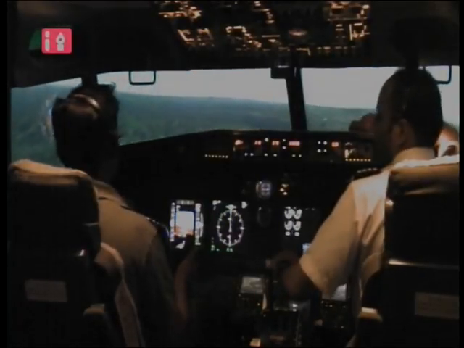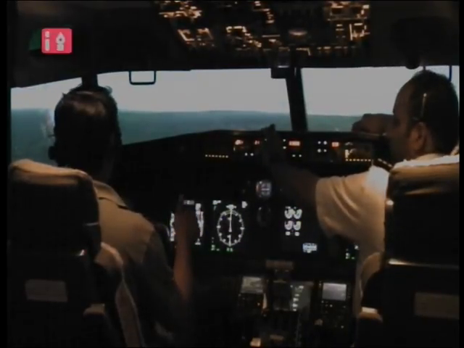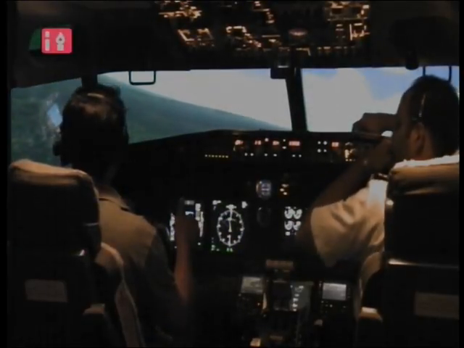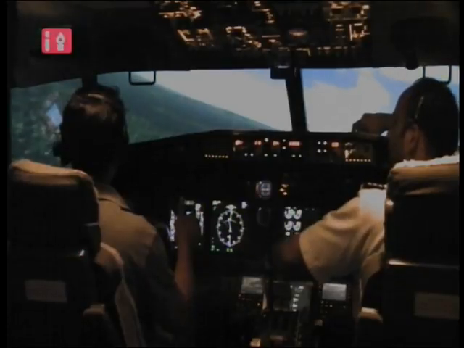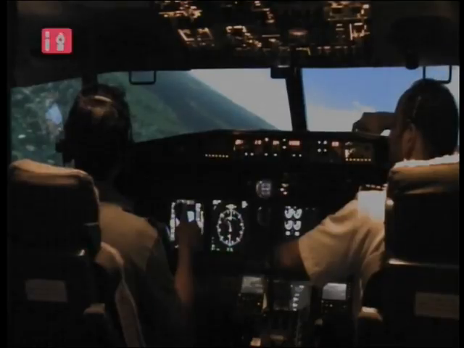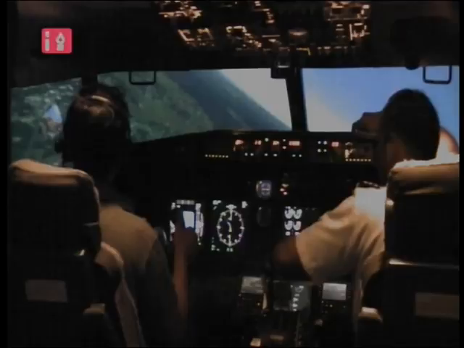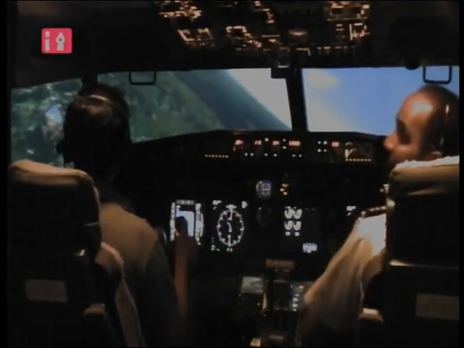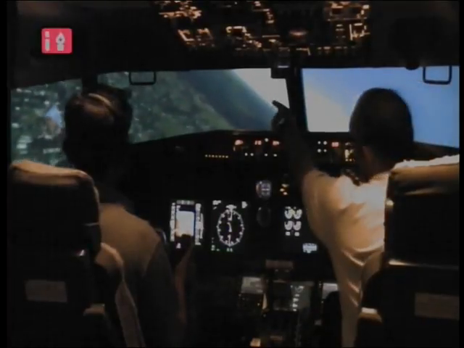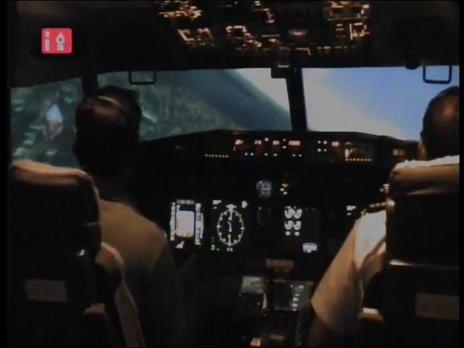Very good. Let's start coming around to the left 90 degrees. And there you go, Srini, there's Rangitoto Island. Yep. Let's turn 90 degrees to the right.